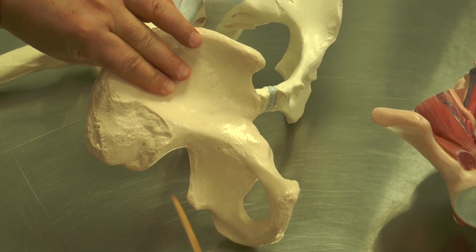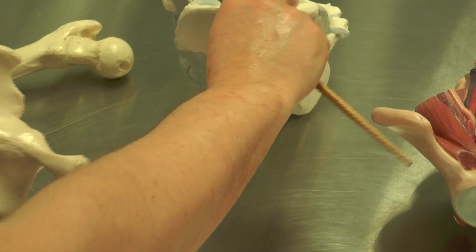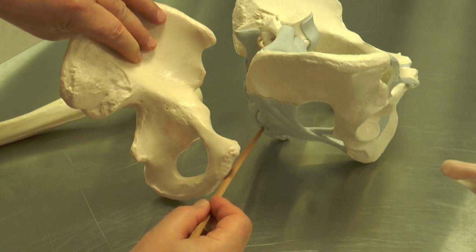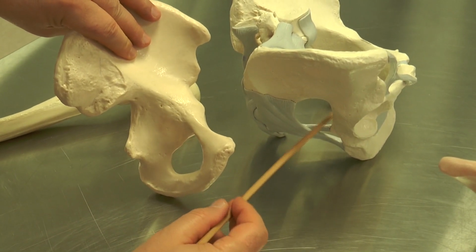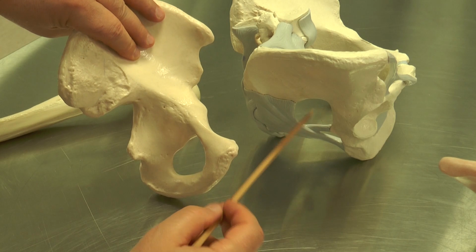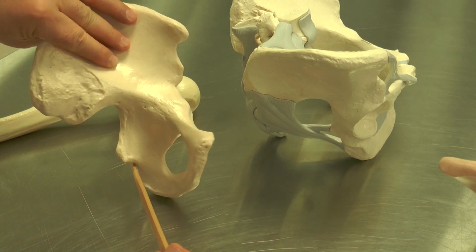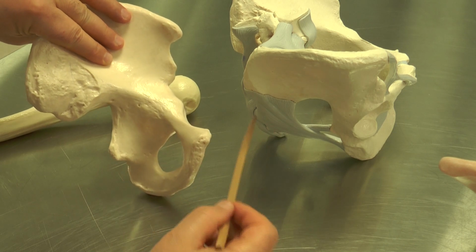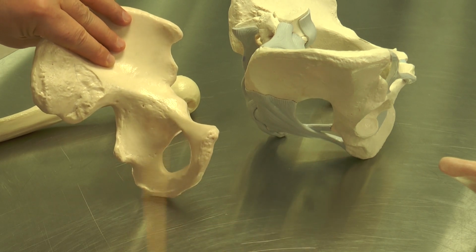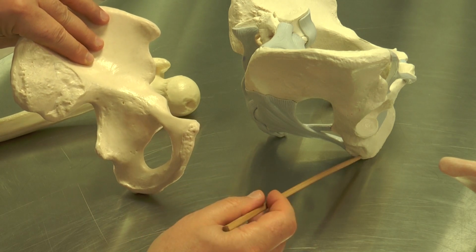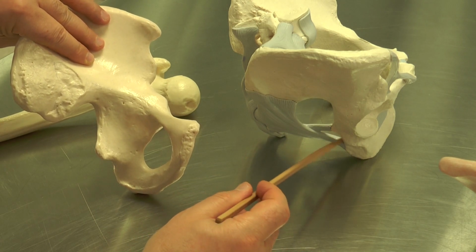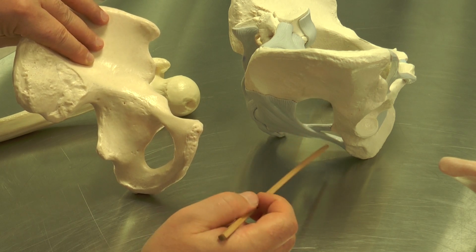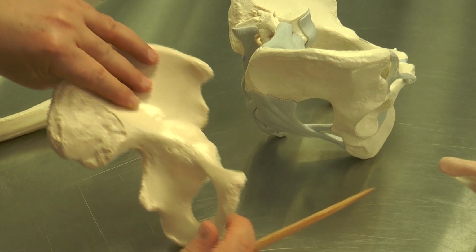Okay, and then we have the sacrotuberous ligament. We have the sacrotuberous ligament attached from the sacrum to the ischial spine, and then it forms the greater sciatic foramen. And then this is the lesser sciatic notch, just beneath the ischial spine. Then we have the sacrotuberous ligament attached from the sacrum to the ischial tuberosity, and what you have is the formation of the lesser sciatic foramen. And there are a lot of important structures that pass through these foramens.